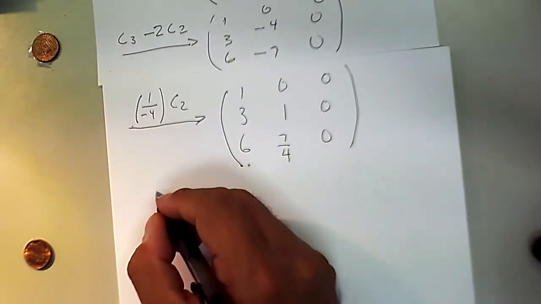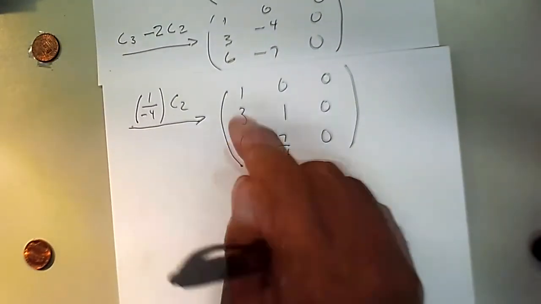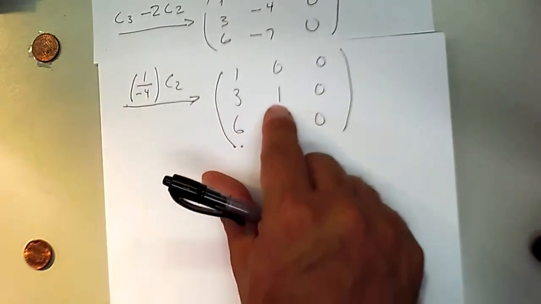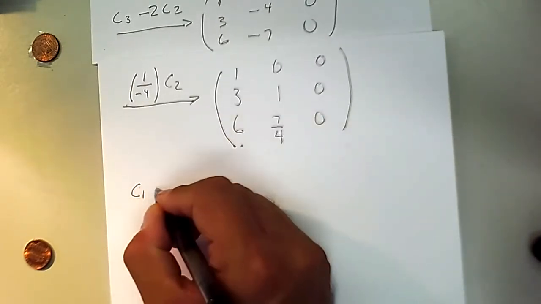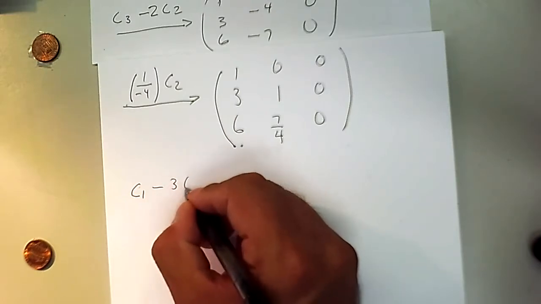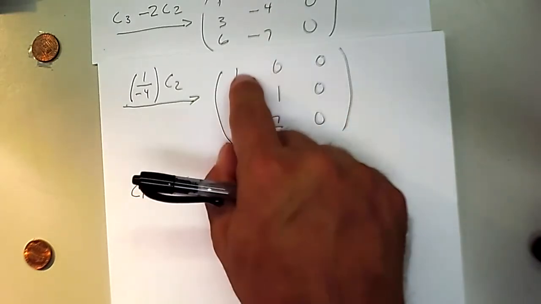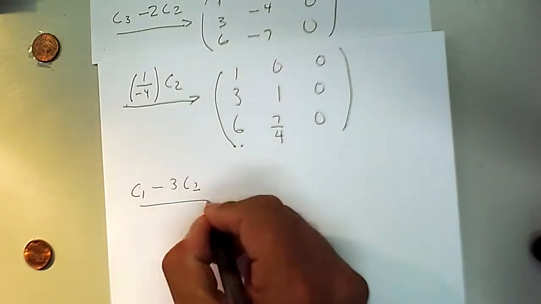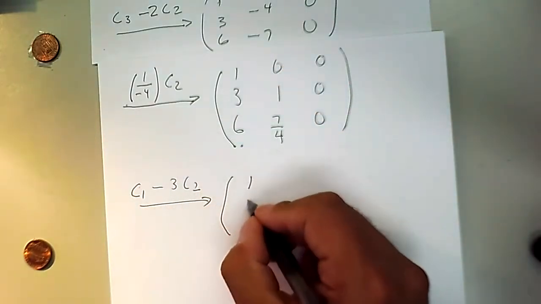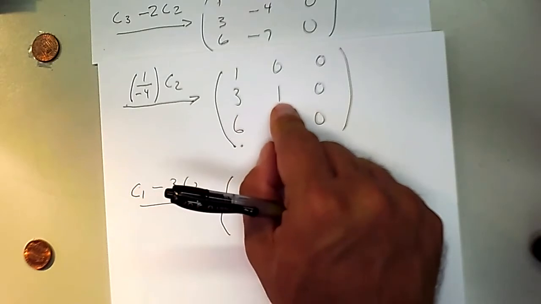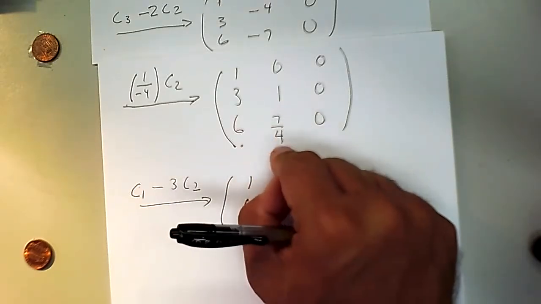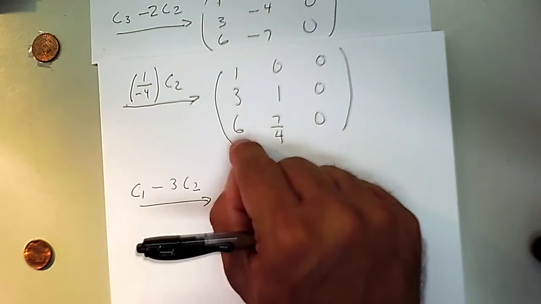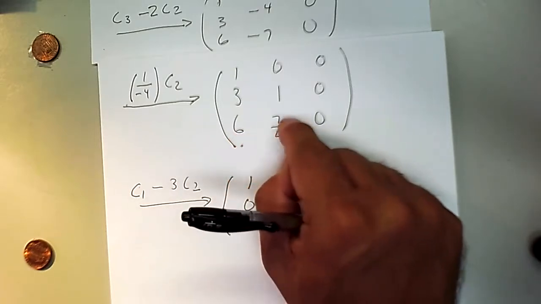So then we can get rid of this 3 by subtracting 3 times the second column. So take the first column and subtract 3 times column 2. And that's not going to mess up this 1 because we got zeros across. So we have 1, 0, because we're taking away 3 of those. This is going to be a little more messy, so 6 minus 21 fourths.